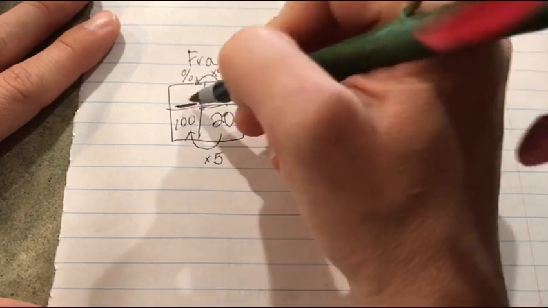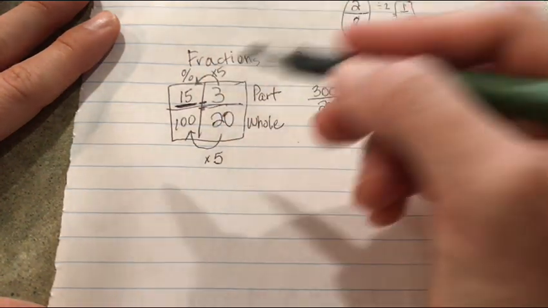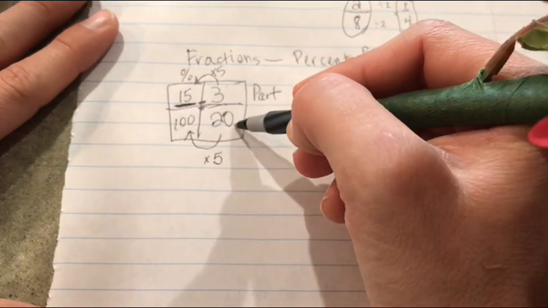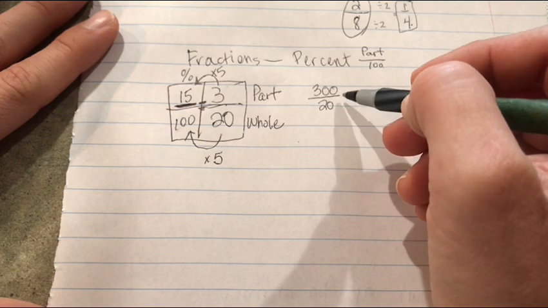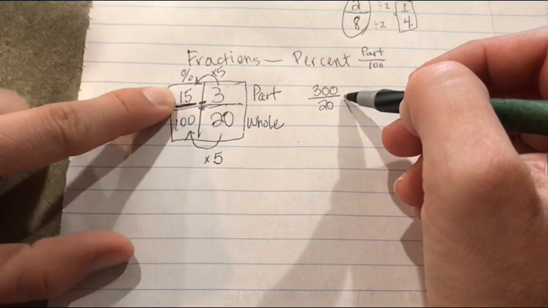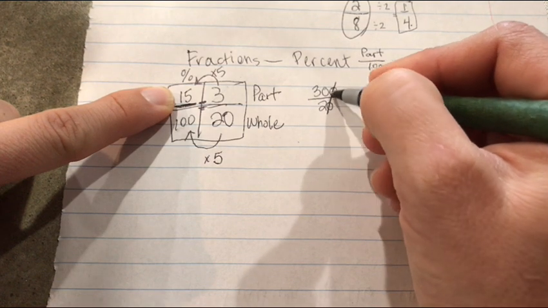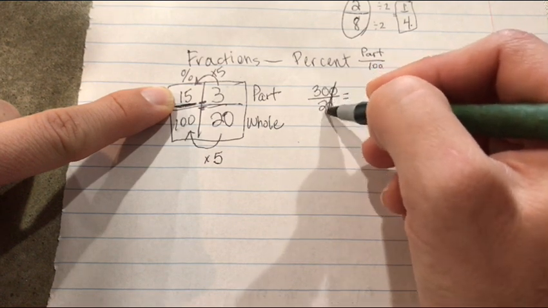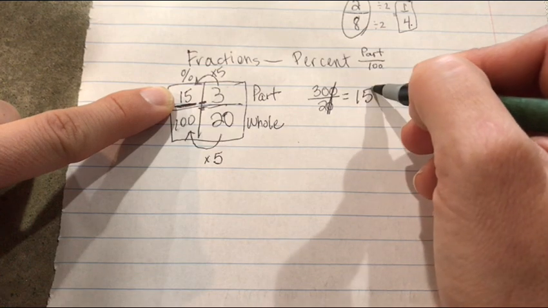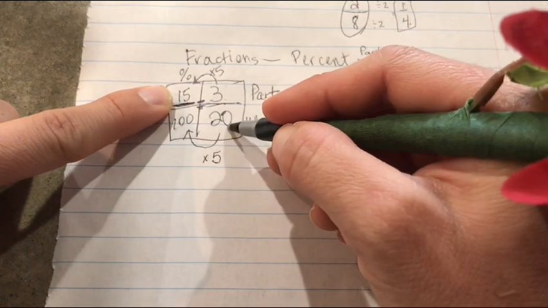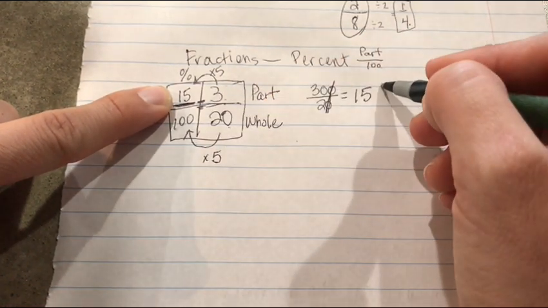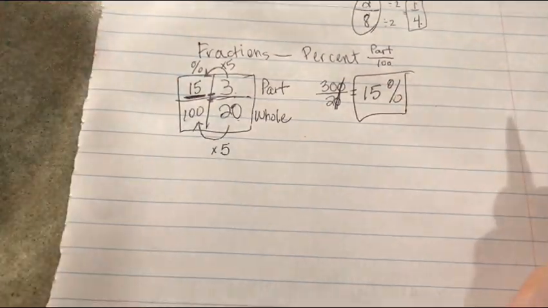So 3 times 5 is 15. If you cross multiplied and divided, this right here is going to get you your 15% as well. So 3 out of 20, that fraction becomes a percent as 15%.